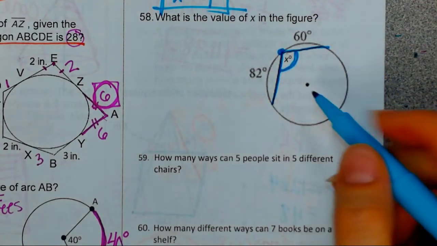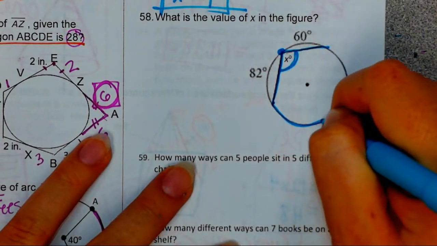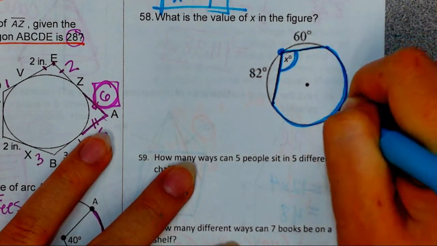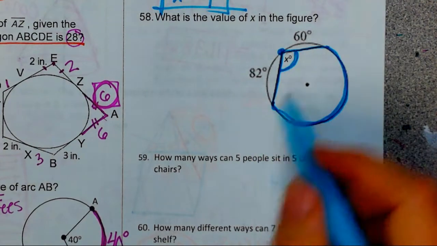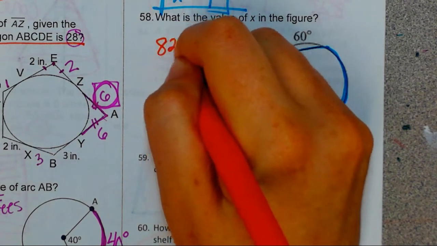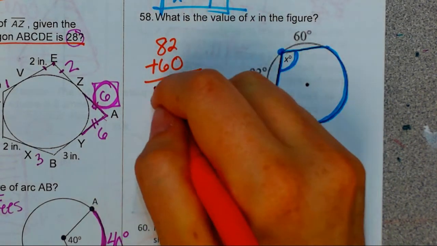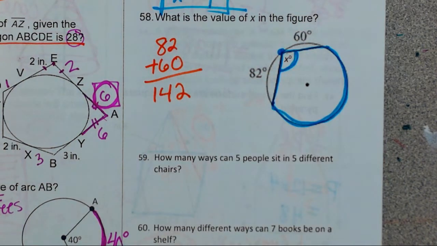Okay. All right. So what we can do here is get this arc first. We can do that because we already have the other arcs on the circle, and we know that a full circle is 360. So I would add 82 plus 60. That's equal to 142. Okay.